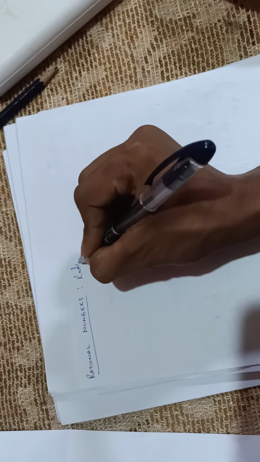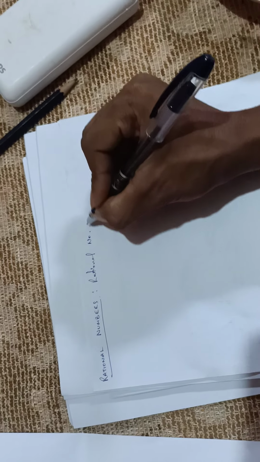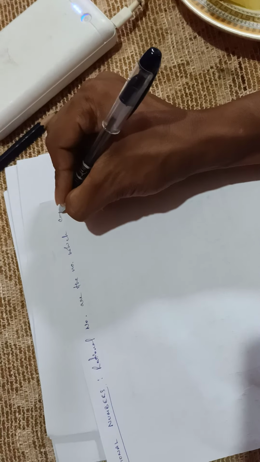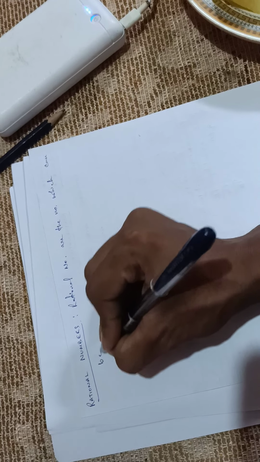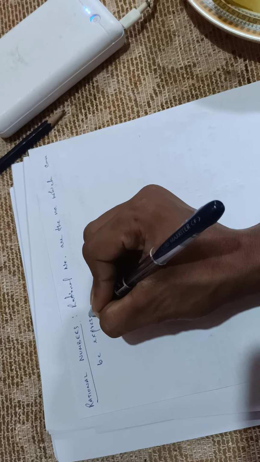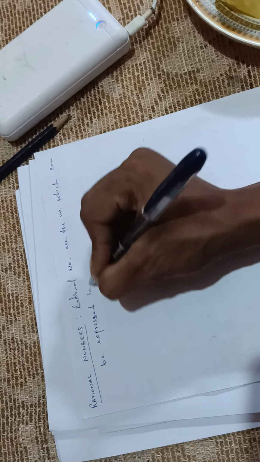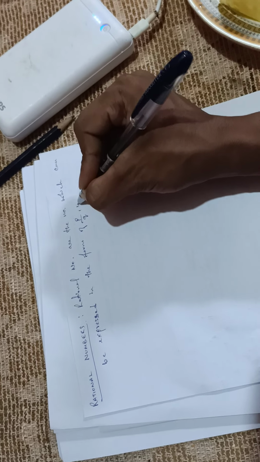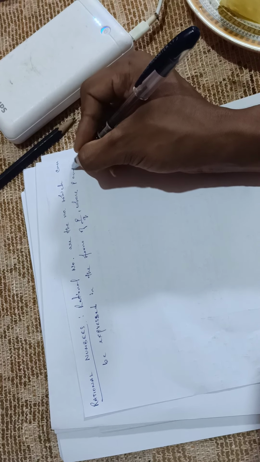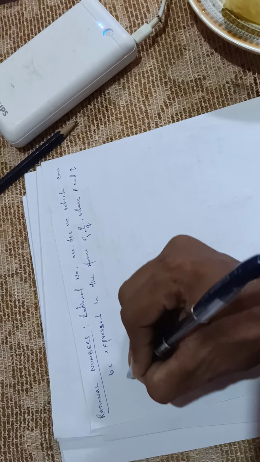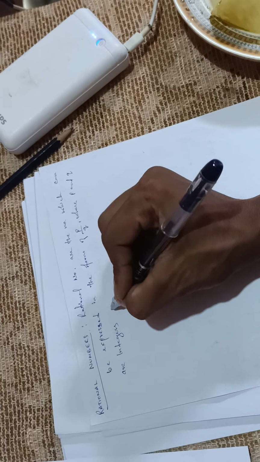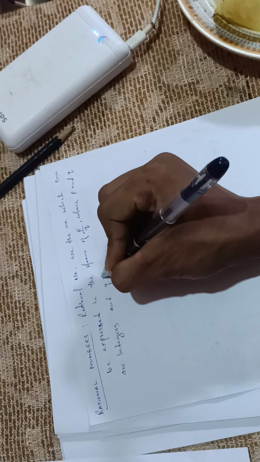Rational numbers are the numbers which can be expressed in the form of p by q, where p and q are integers and q is not equal to 0.